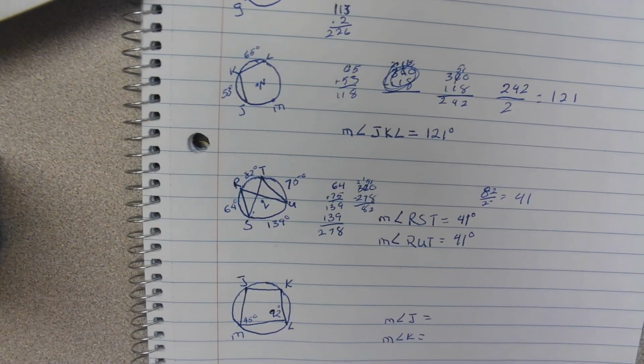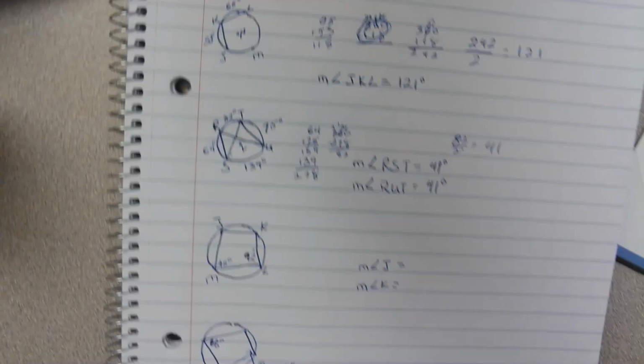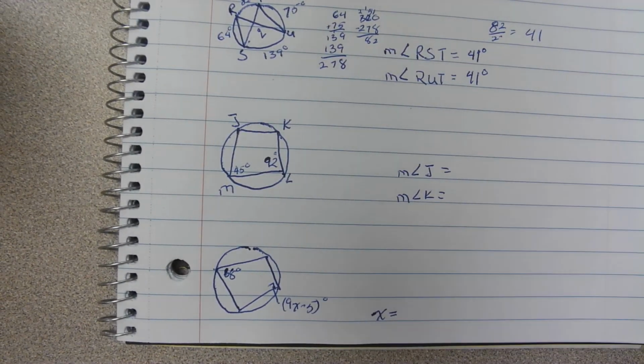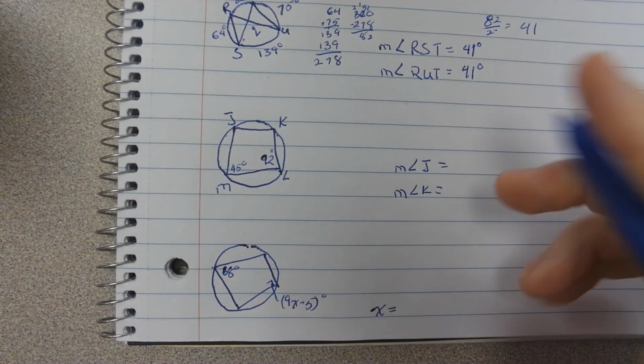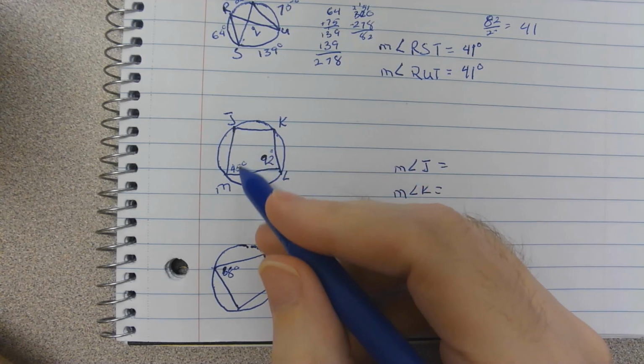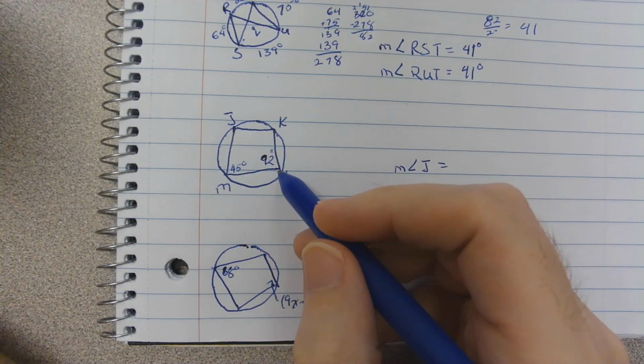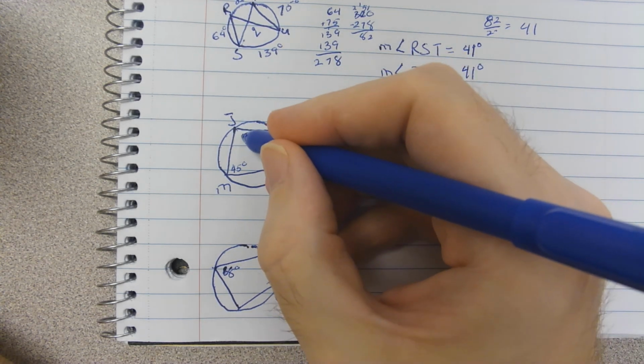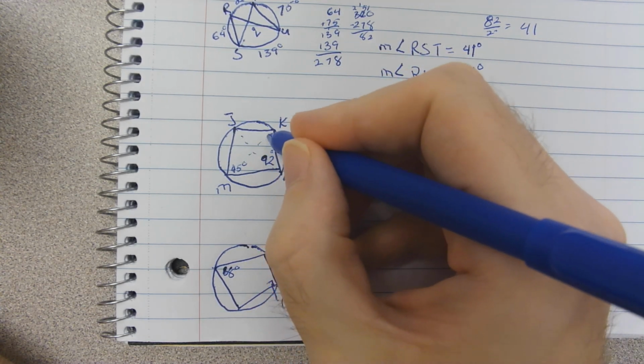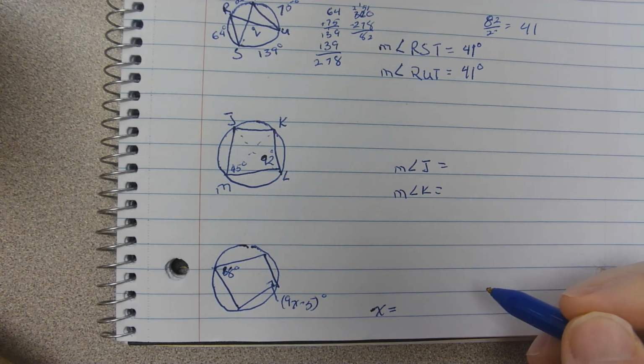Now, we have an inscribed quadrilateral. And so for inscribed quadrilaterals, opposite angles add up to 180 degrees.